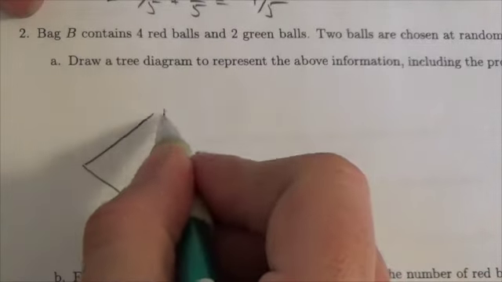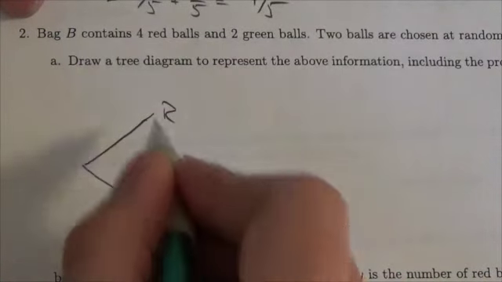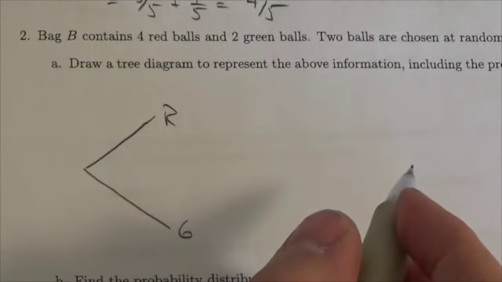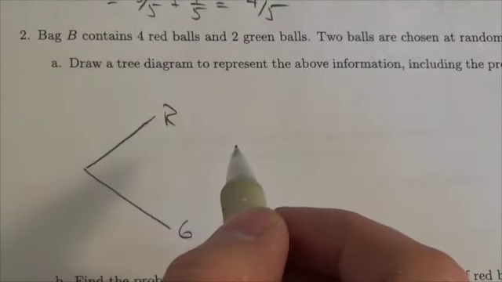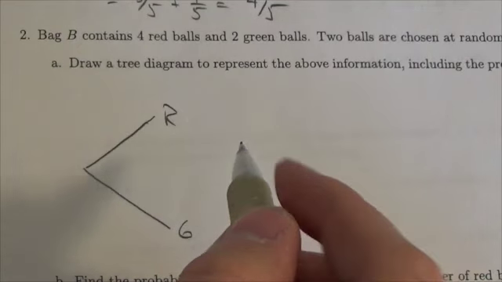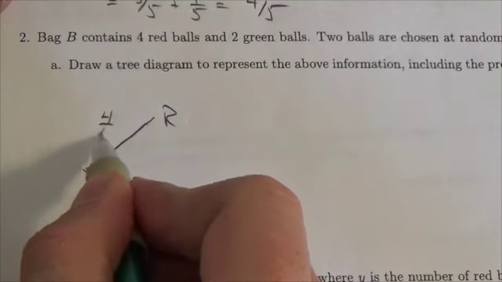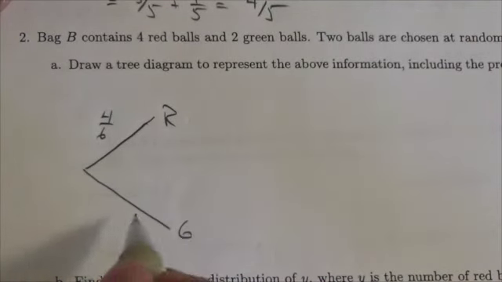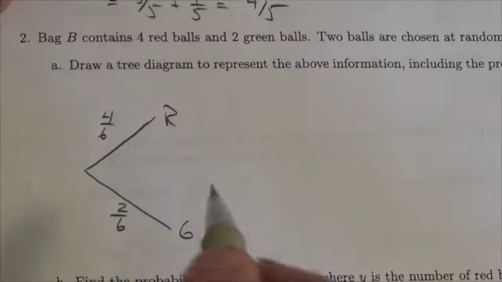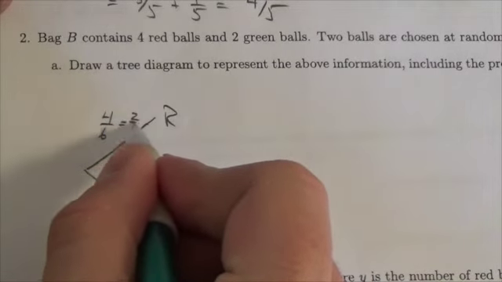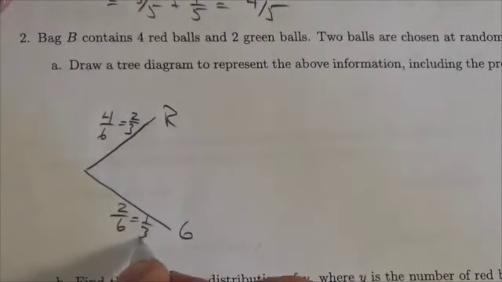It could be a red ball or it could be a green ball. So the probability of getting a red ball as the first ball is going to be, and again, I believe we're doing this without replacement, red will be 4 out of 6, and green would be 2 out of 6. So we might write this as 2/3 and 1/3.